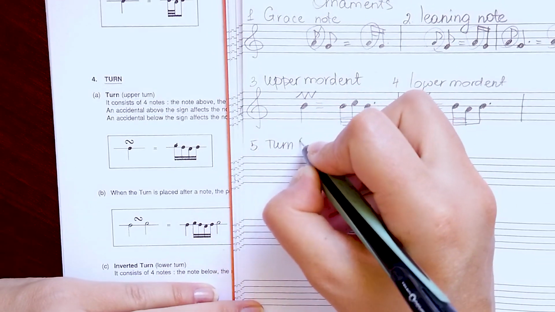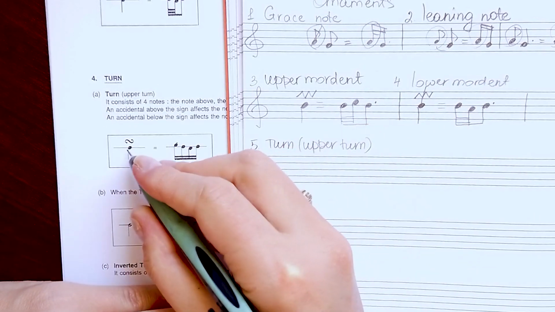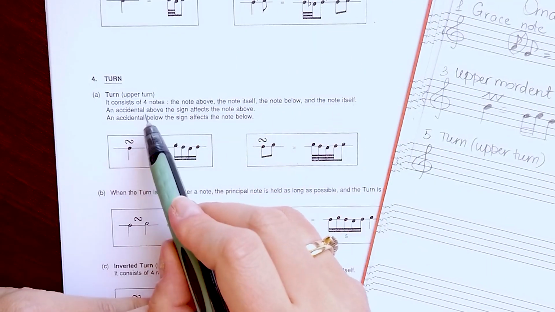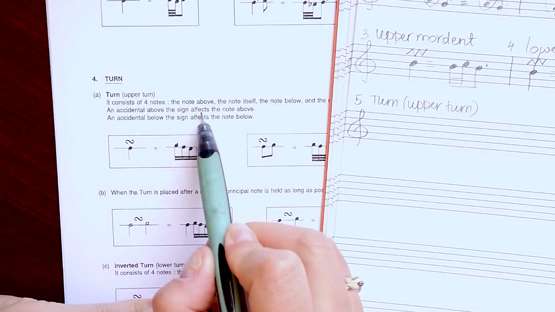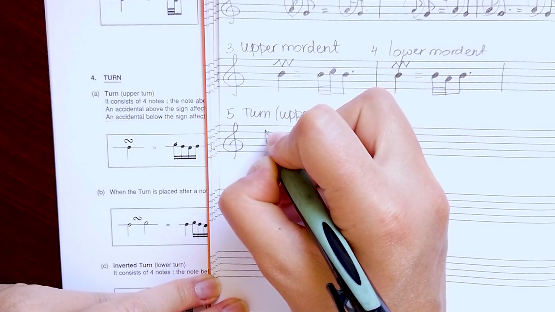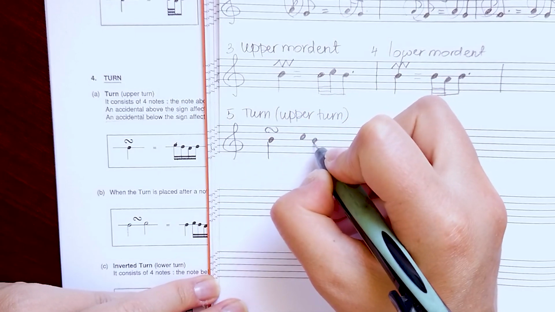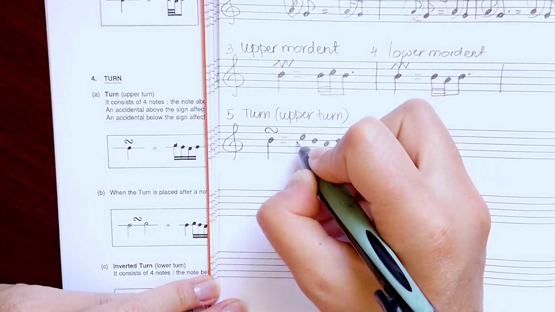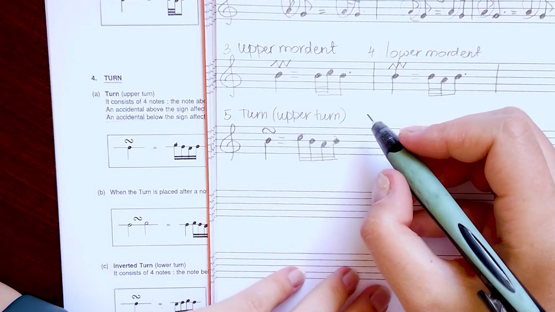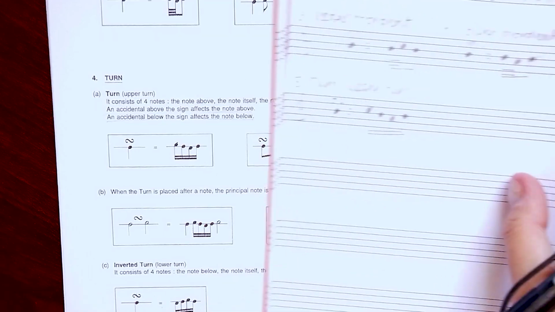Turn, upper turn and lower turn. Usually we will only use the upper turn, and we will name it the turn only. But you have to know both of these directions. The turn is always written above the note as a curved line, and we take the note above, the note itself, the note below, the note itself. We imitate the turn sign in the time of semiquavers, in the time of a crotchet. If the note is smaller, the turn notes will be smaller.